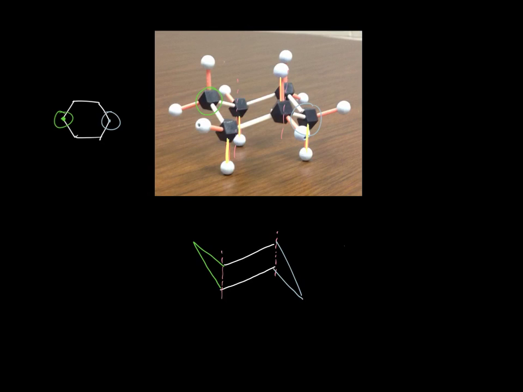And then we have one here, one here, and one here that are straight up. What you might notice is that as you count your way around this ring, 1, 2, 3, 4, 5, 6, the 3 carbons that are basically puckered down have a hydrogen sticking straight down, and the 3 carbons that are puckered up have a bond that is sticking straight up.